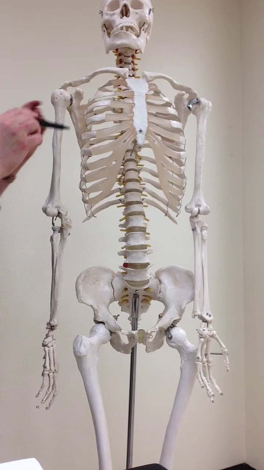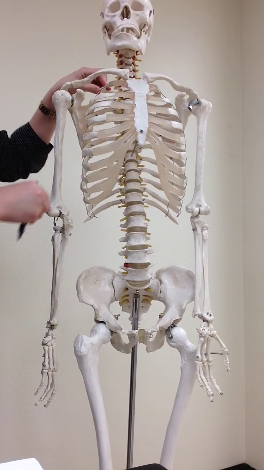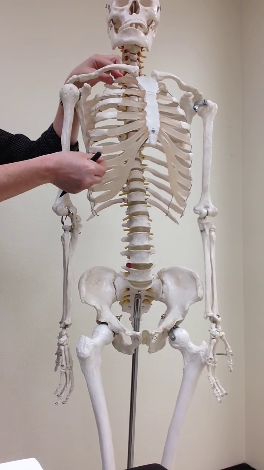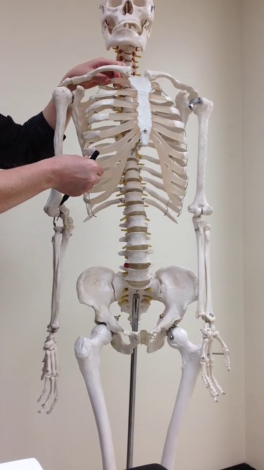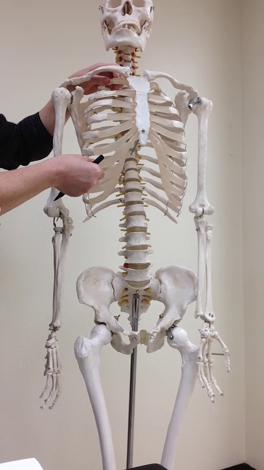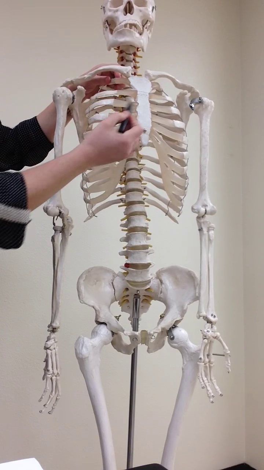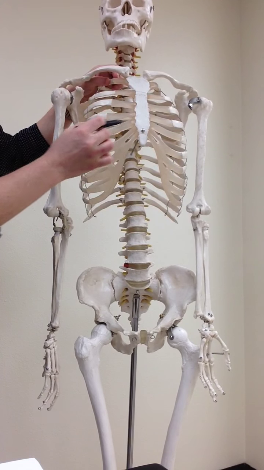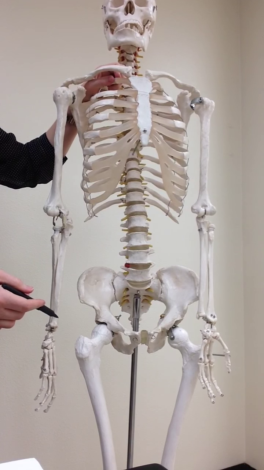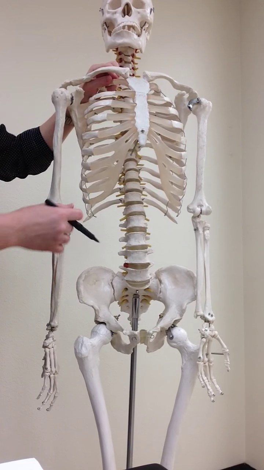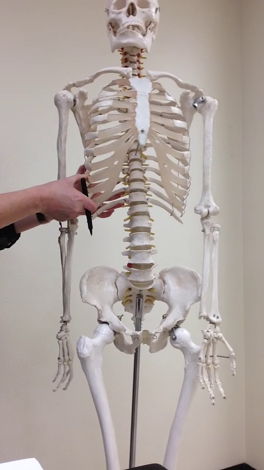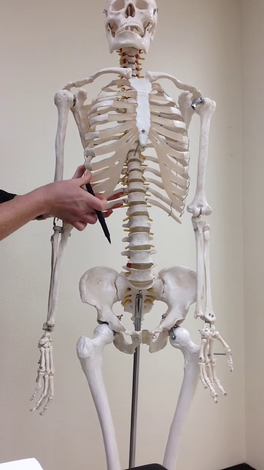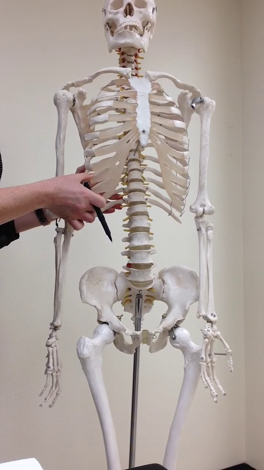Ribs number 1 through 7 are known as your true ribs. This is because their costal cartilages directly articulate to the sternum. Ribs number 8 through 10, the bottom 3 of the rib cage, are called false ribs.